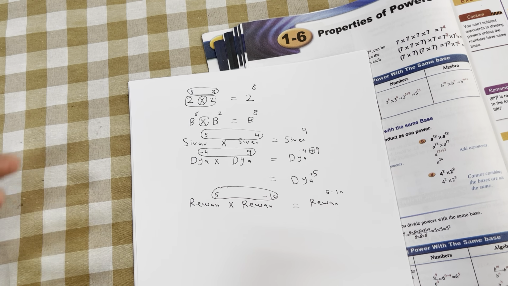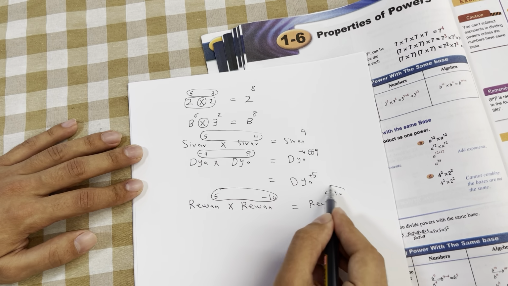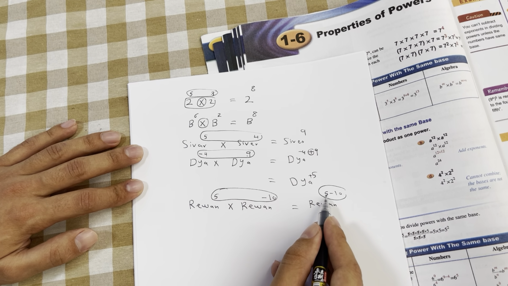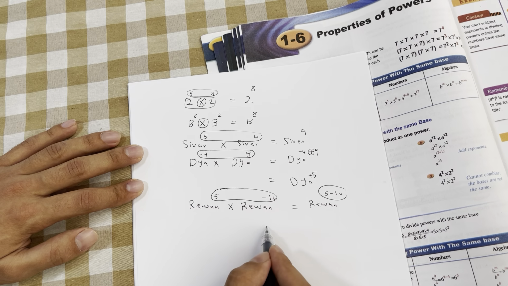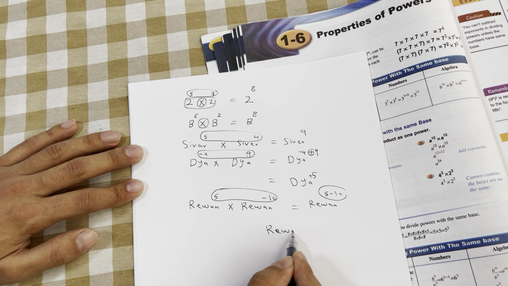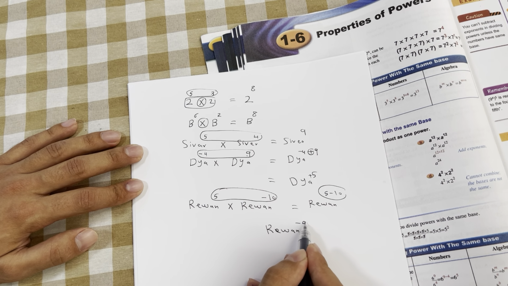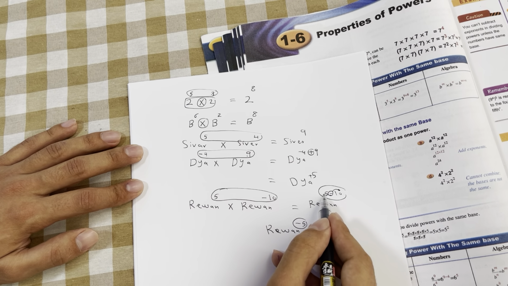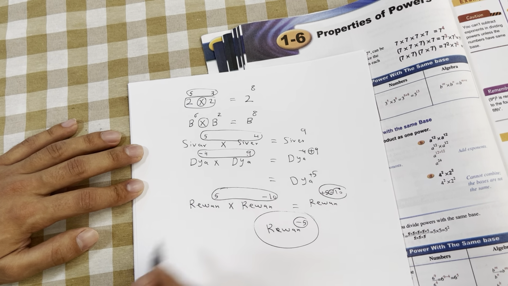Look at here. Rewan, 5 minus 10 equals what? Rewan power 5 or negative 5? Negative 5. Why? Because I have to write down the sign of the larger number. This sign is for 10. Now this is the result.